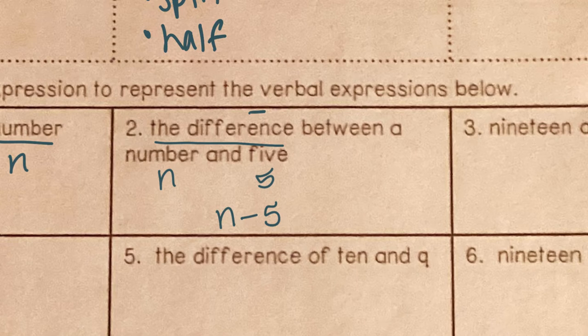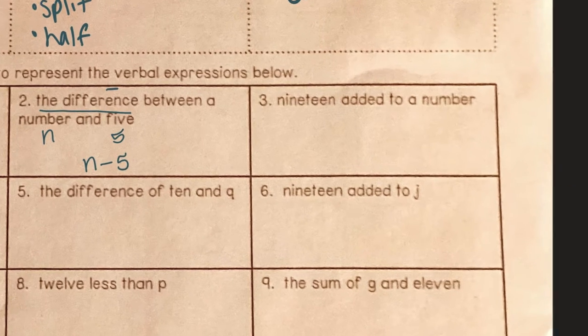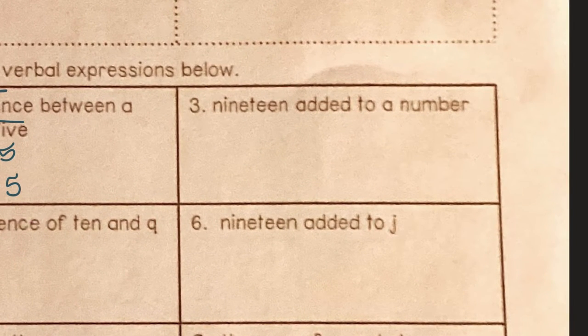You would go according to how it is presented to you in your expression. What they talk about first is our variable n, a number, and 5 comes second. So that would be n minus 5. Number 3, 19 added to a number. 19 is my number. Added to obviously would be addition, and a number is n. So it could be 19 plus n, or you could write it as n plus 19.